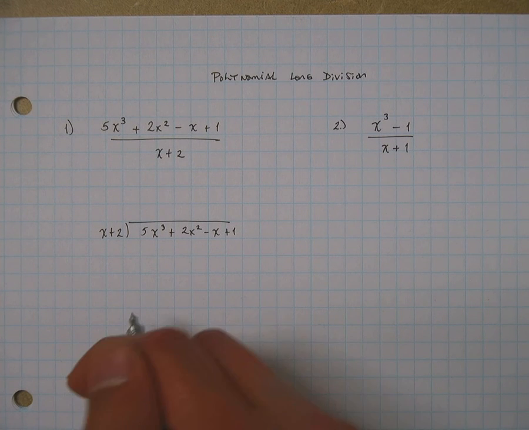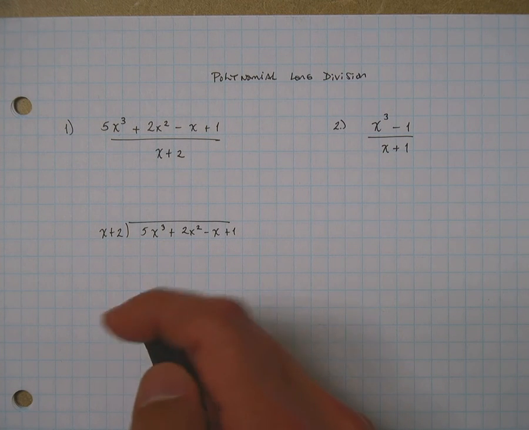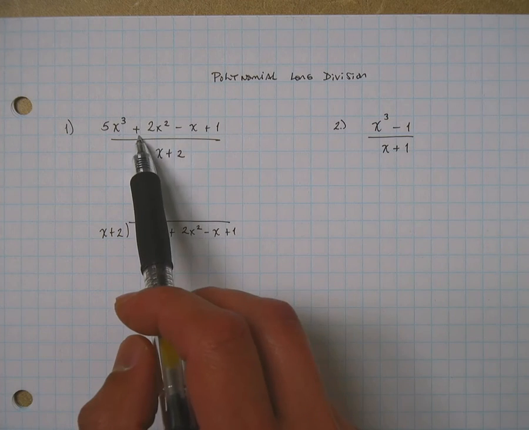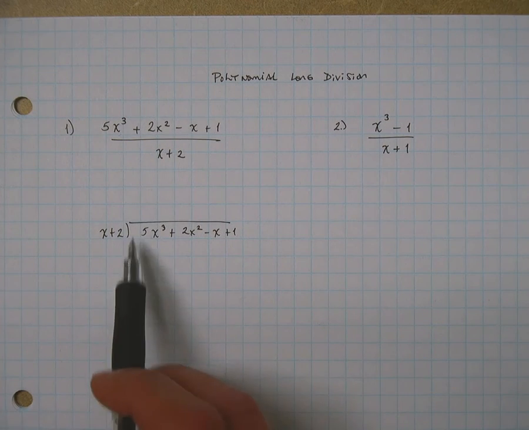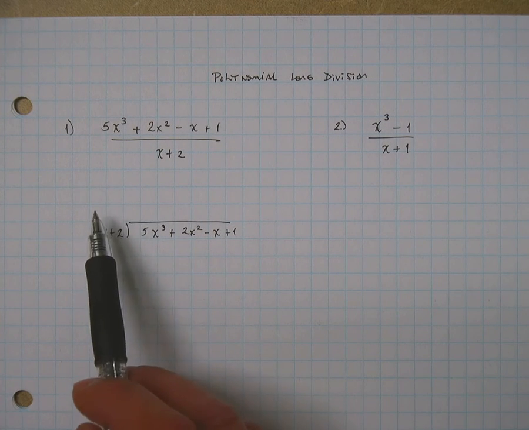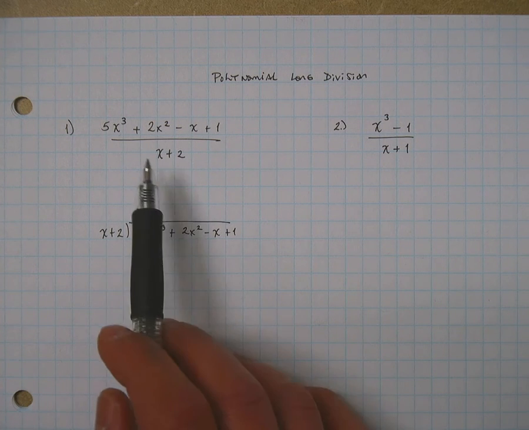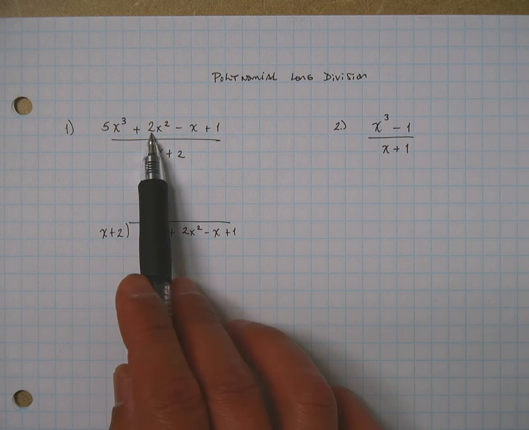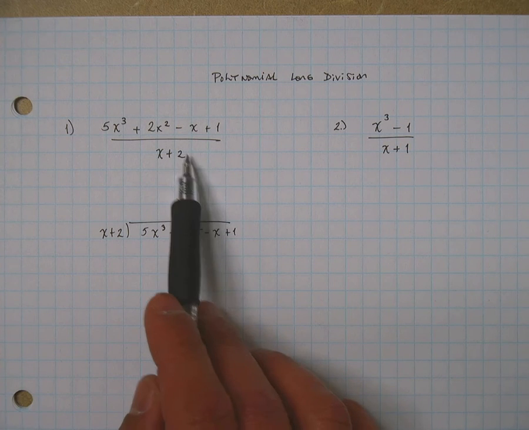Hey guys, I want to go ahead and talk about polynomial long division and a couple of strategies here. If you notice, we're going to just do the algorithm. So we have 5x cubed plus 2x squared minus x plus 1 divided by this guy.